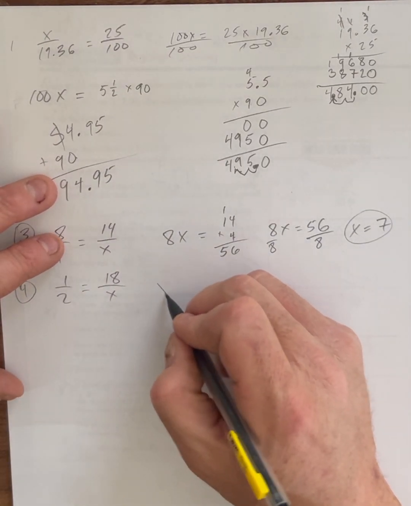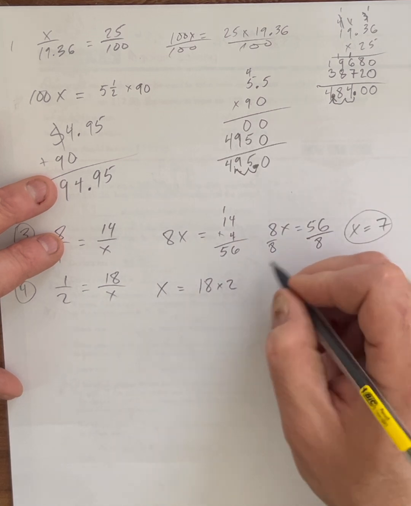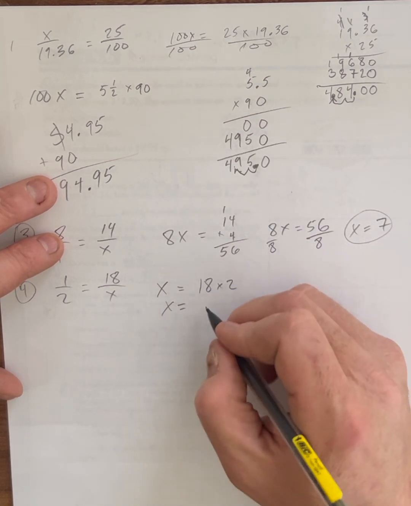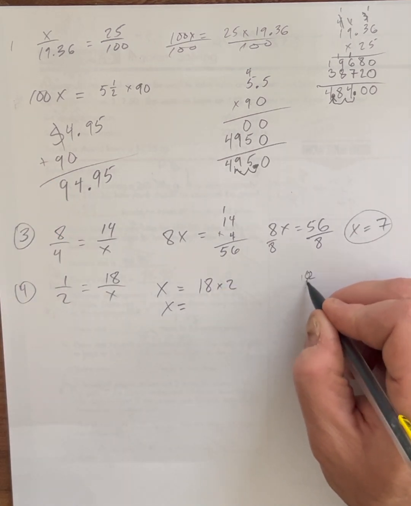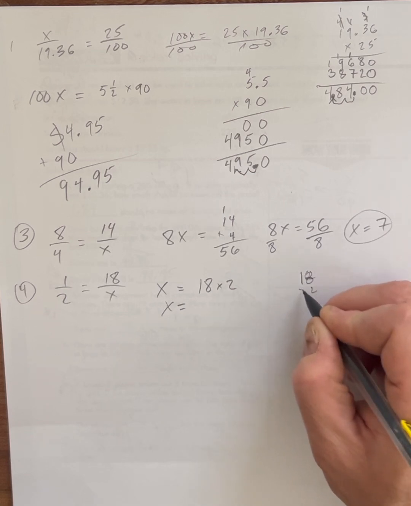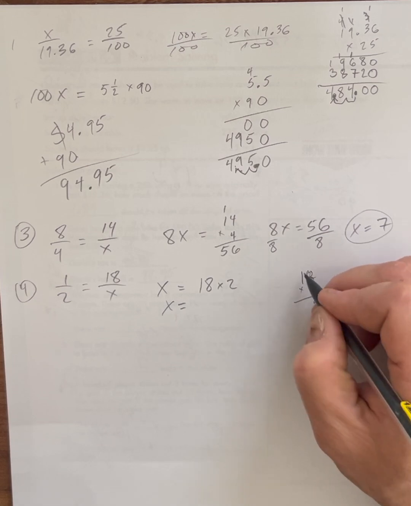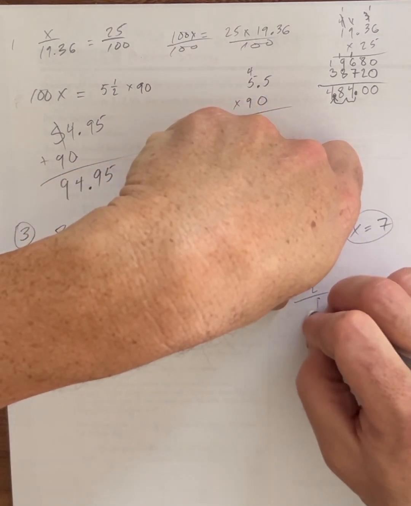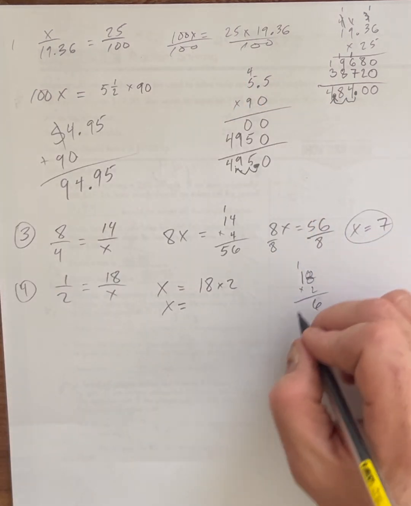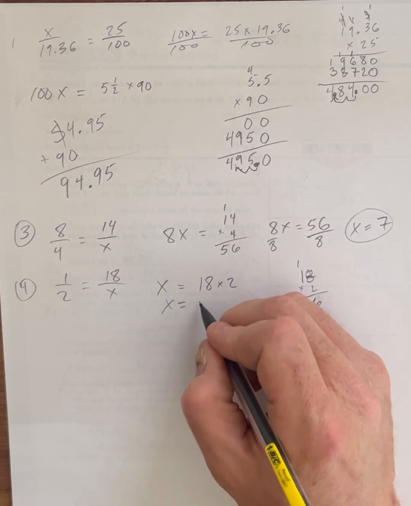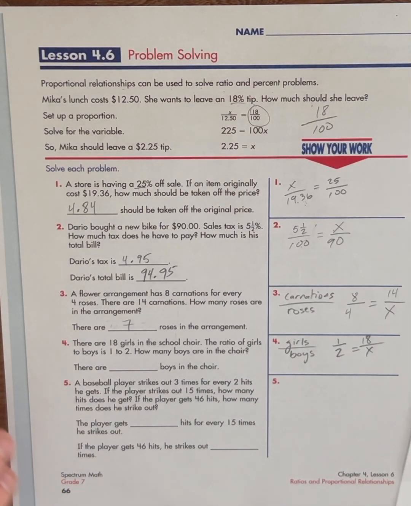Okay, cross multiply. X equals 18 times 2. What's 18 times 2? 2 times 8 is 16. Carry the 1. 2 times 1 is 2, 3. 36. Okay, so we got 18 girls and 36 boys.